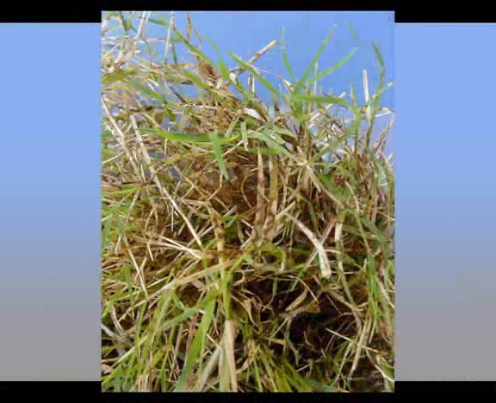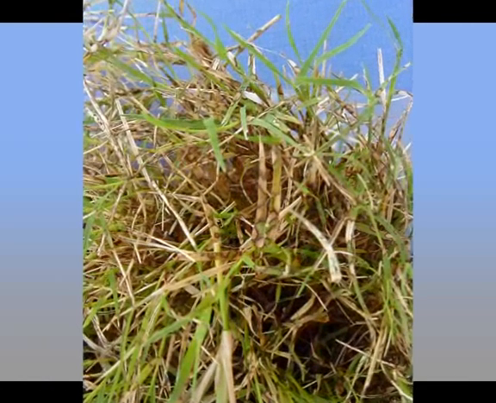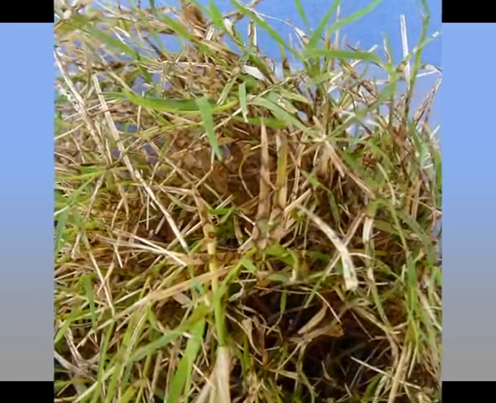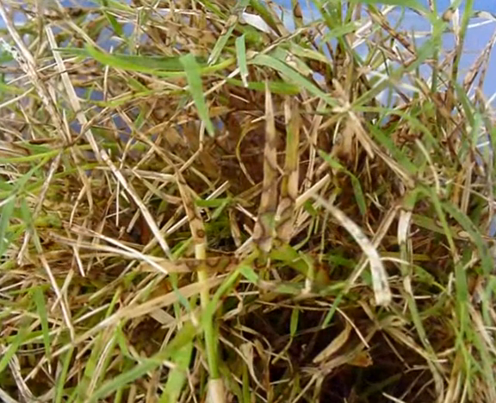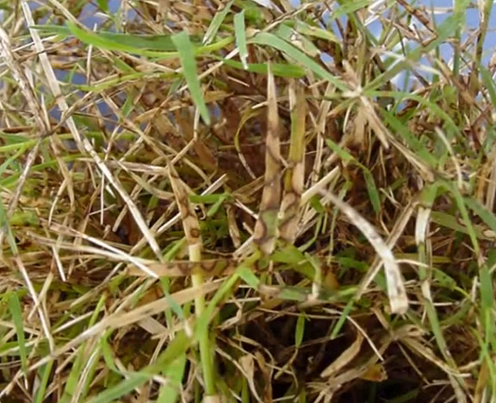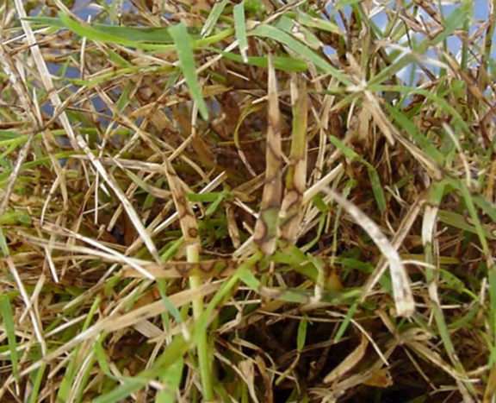This disease is oftentimes associated with turf grasses that are poorly maintained. In other words, turf grasses that may be running out of fertilizer or appropriate water in the soil. So this is one of the reasons that we see it during the summertime. So it's one of these diseases that we call a stress-related disease.